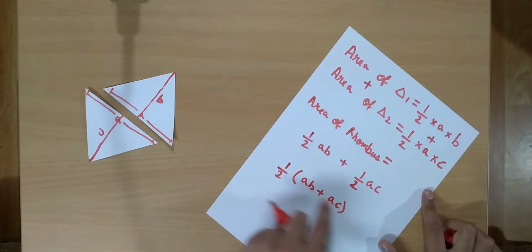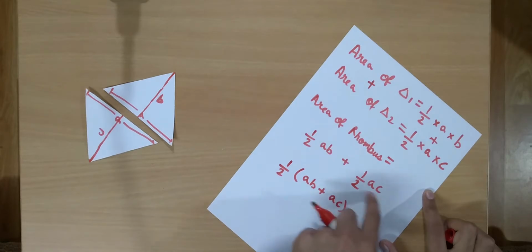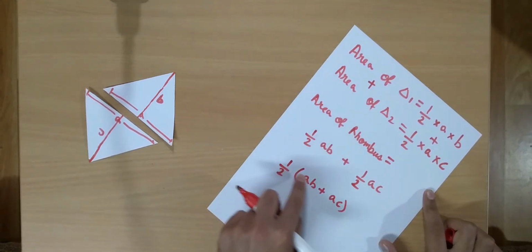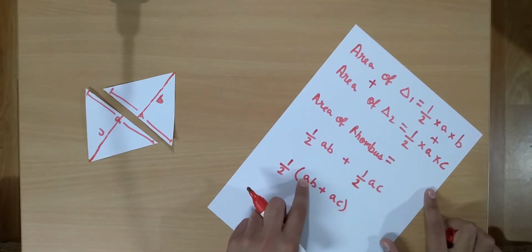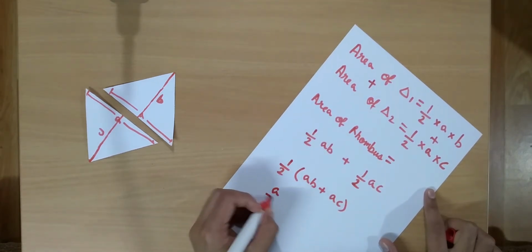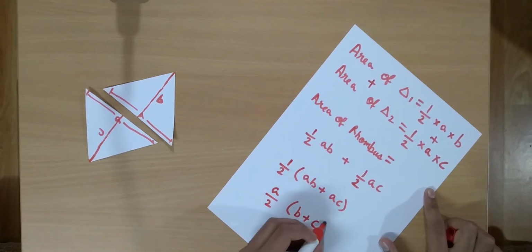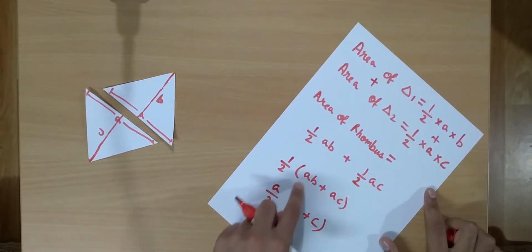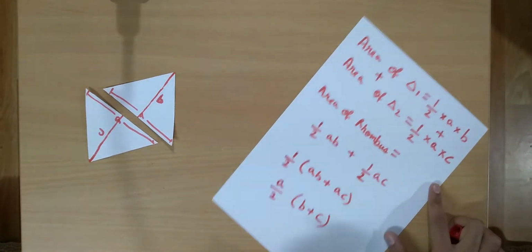When I open the bracket, I get half AB plus half AC. Okay, that's how simple. This multiplied with this gives me this. This times this gives me this. Now I can take the A common and I get A by 2 times (B plus C). A by 2 into B gives me this expression, and A by 2 into C gives me this expression, right?